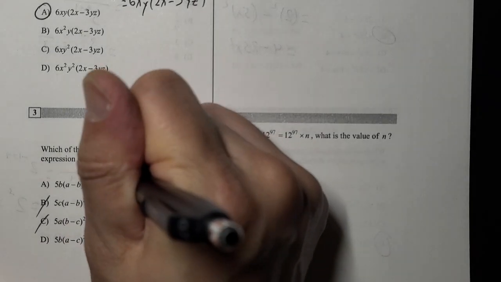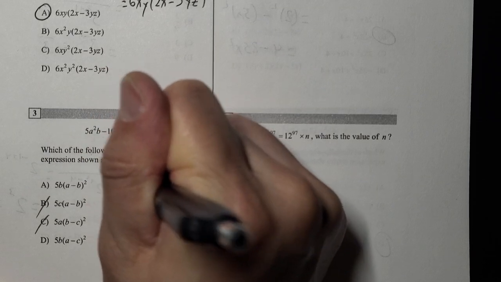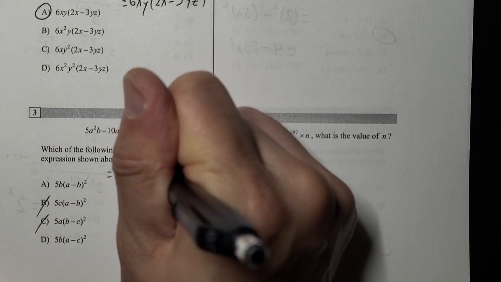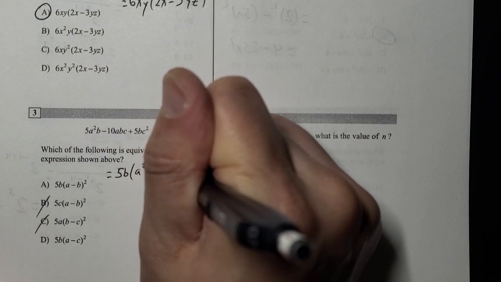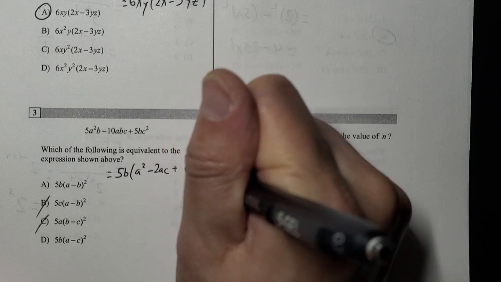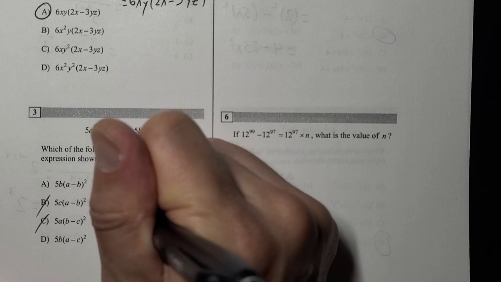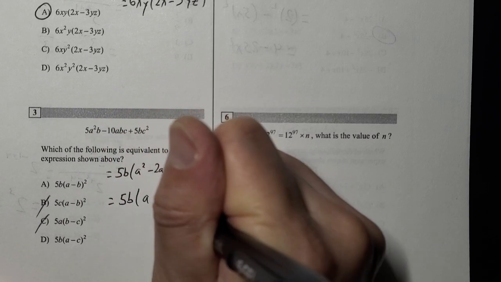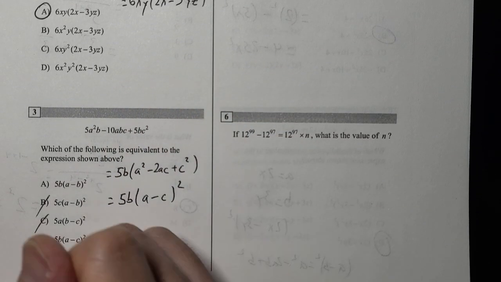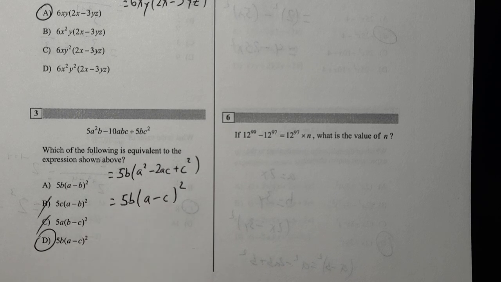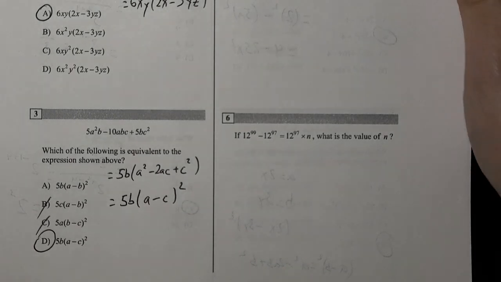Okay, so if I factor out 5b, as I said, what would we get? We get a squared minus 2ac plus c squared. And this, you should recognize, is a minus c squared. Answer is D. This is the perfect square formula.